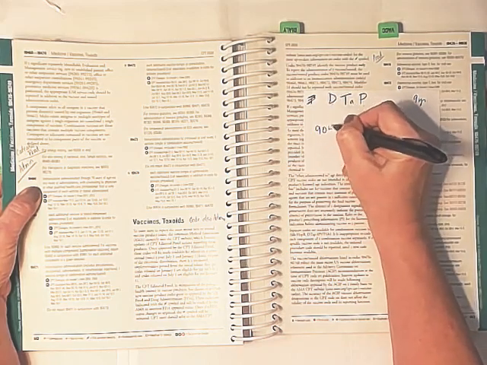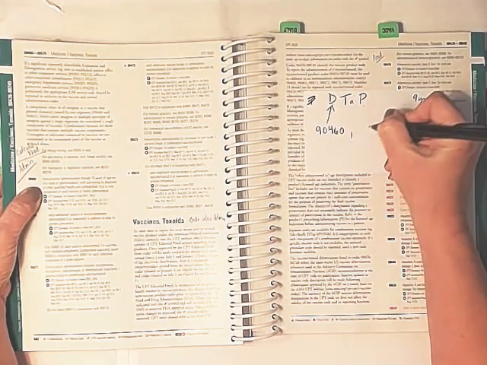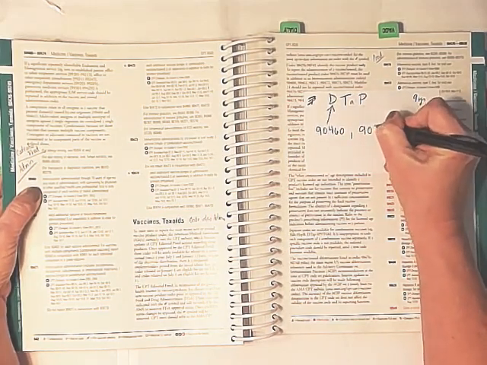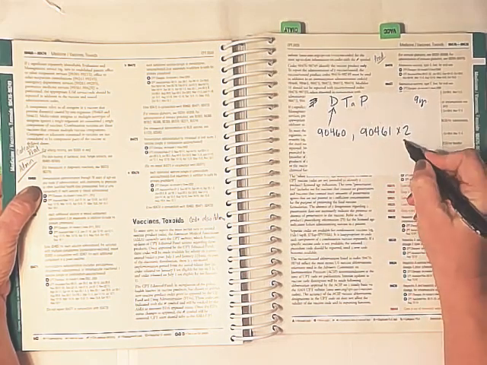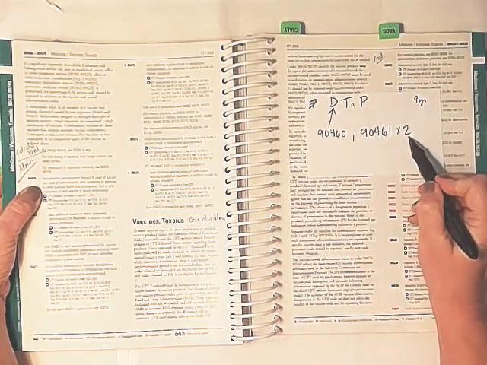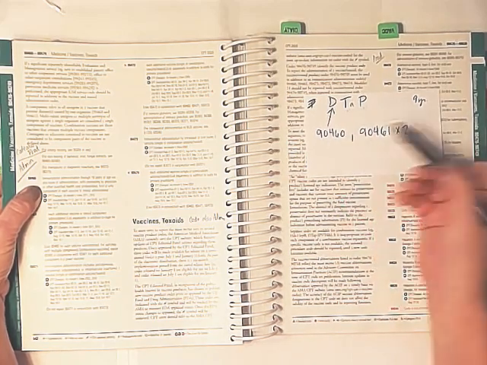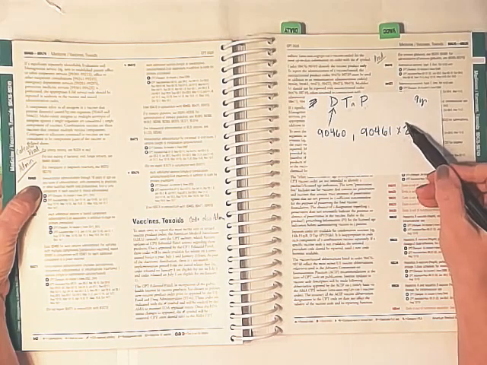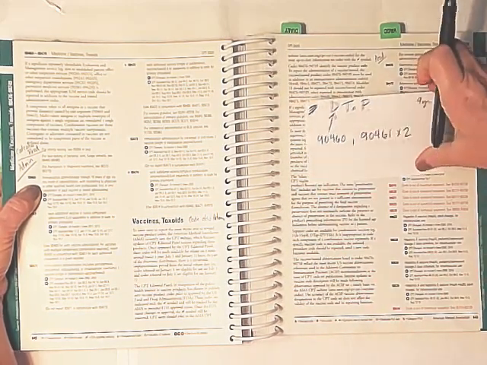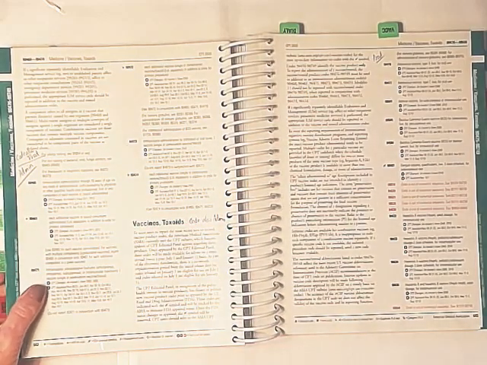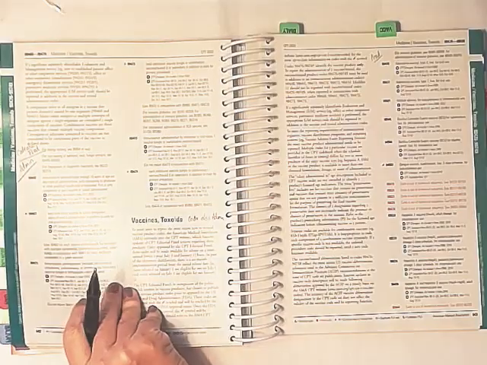So our first component is our first code, 90460. And then our second 2 components, 1, 2, so we have 1, 2, 3. You can have as many as 5. You could have 1 times 4 over here and have 5 components. Maybe it's a big combo med. So that's how that is used.